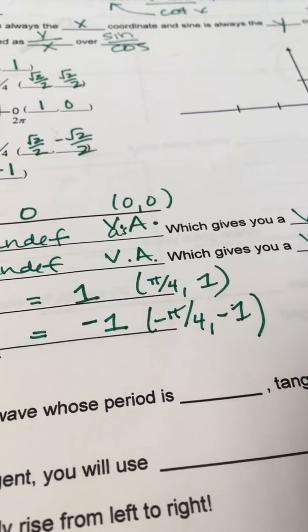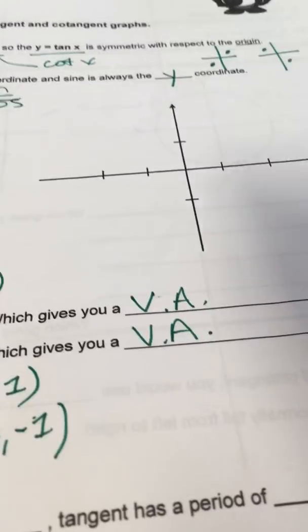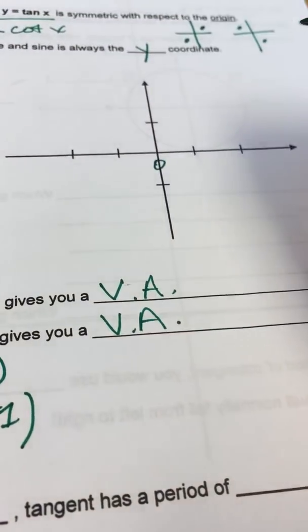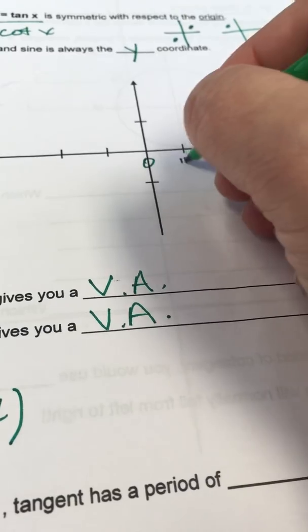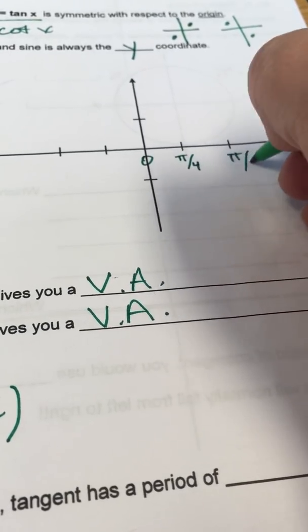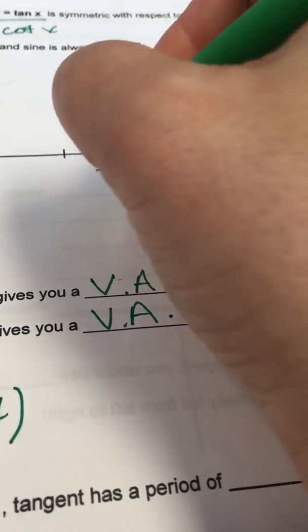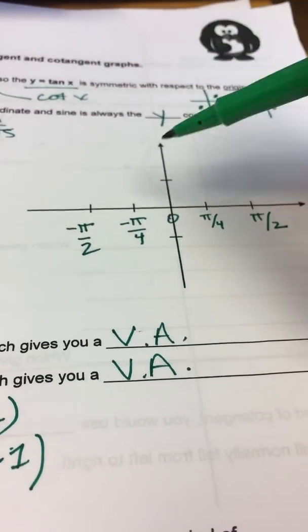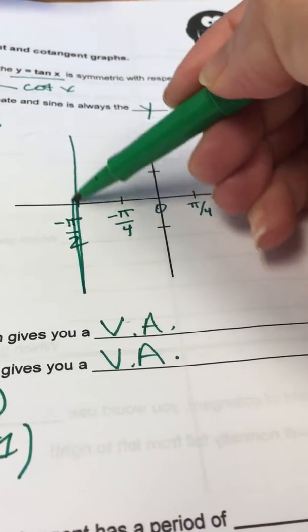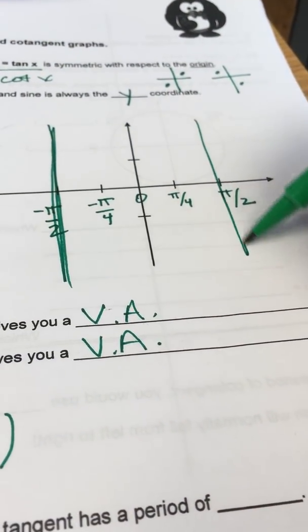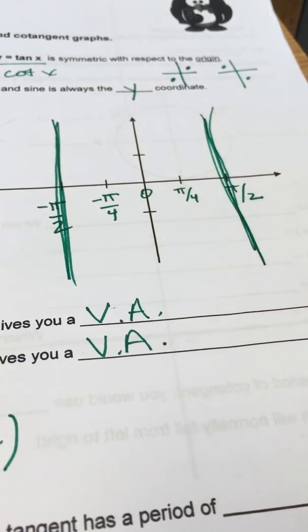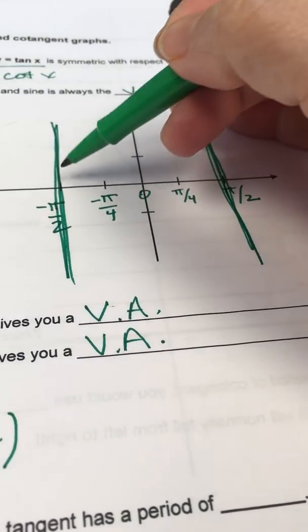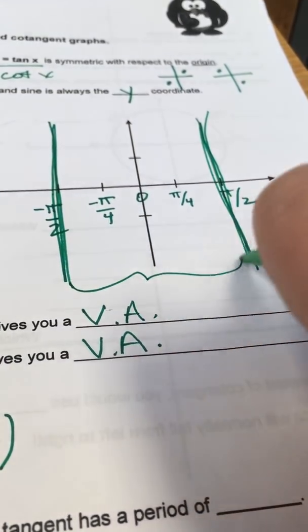So this graph is going to look a little bit different. You're going to have asymptotes. Here is the origin, or the x value of 0. We have pi over 4 and pi over 2, negative pi over 4, negative pi over 2. It is symmetric right now. Tangent is not always symmetric, but it can be. It depends on how much is moving left and right. So now you have two asymptotes on the ends. This is your full period.